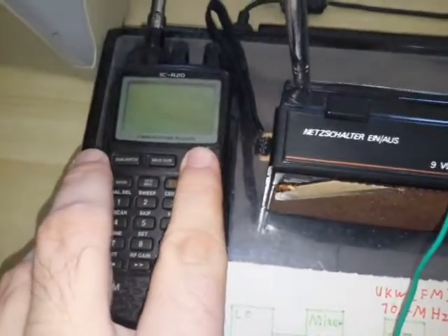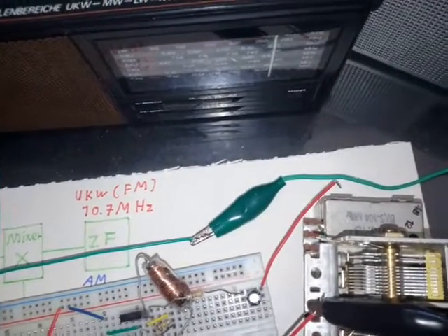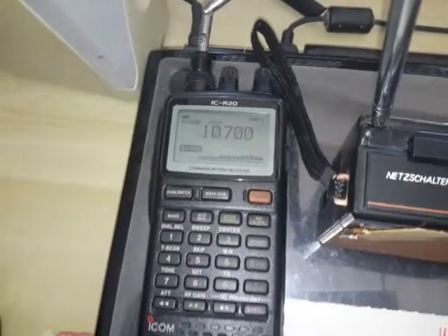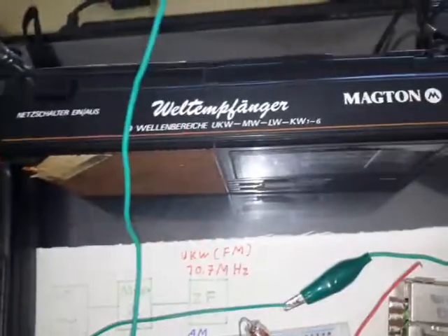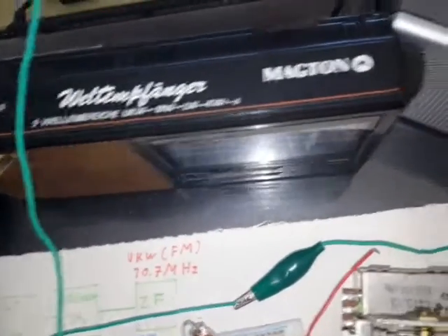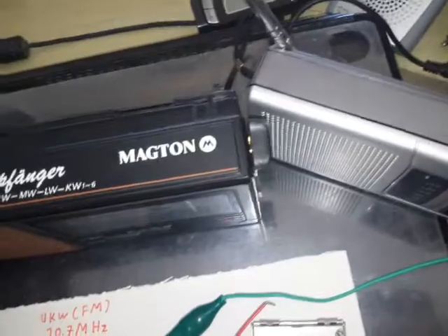Okay, so let's turn on the receiver and see, here is my transmitter. I'll turn it on. And you can see we have a very strong signal. And now let's just test it with a radio. So here's my radio. I'm turning it on.